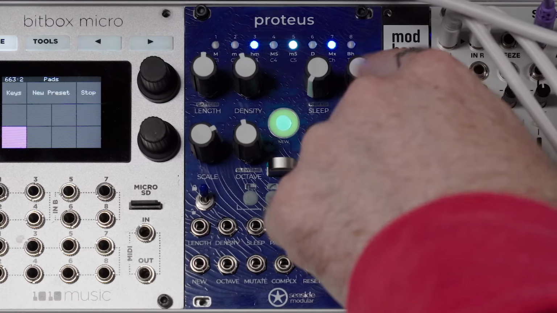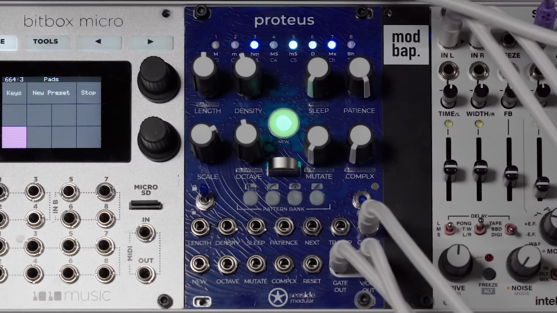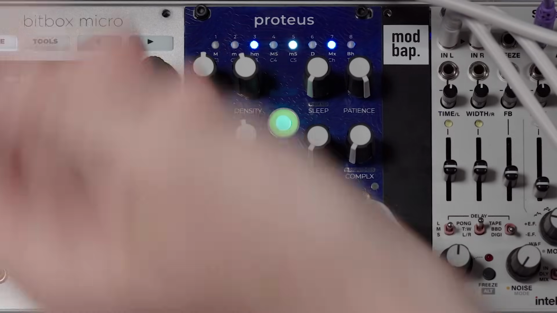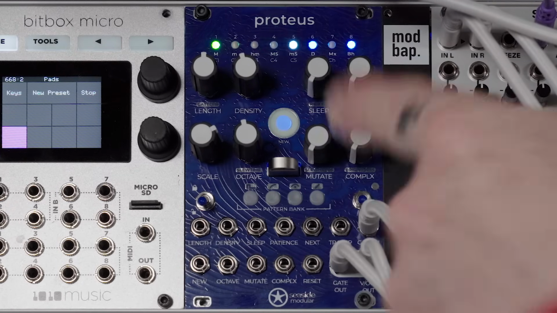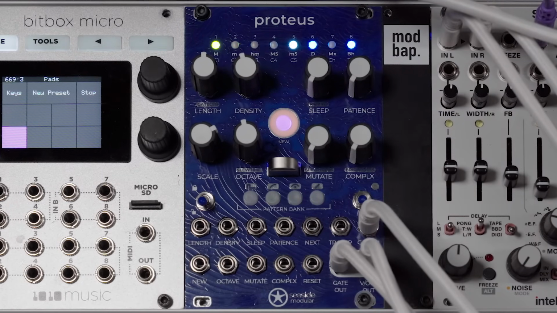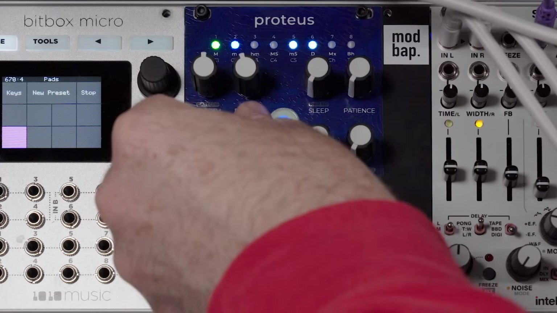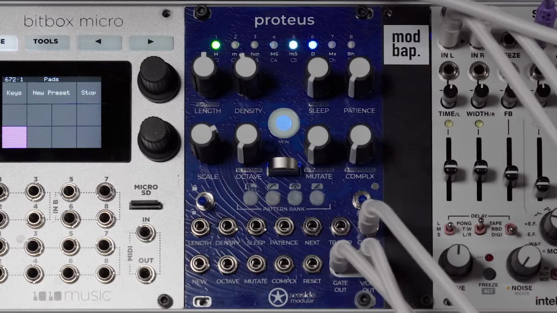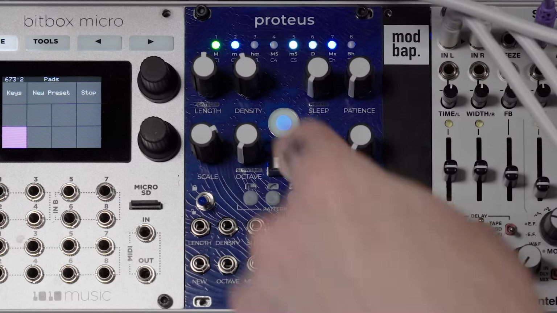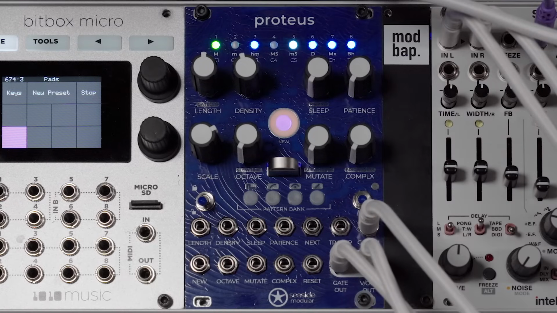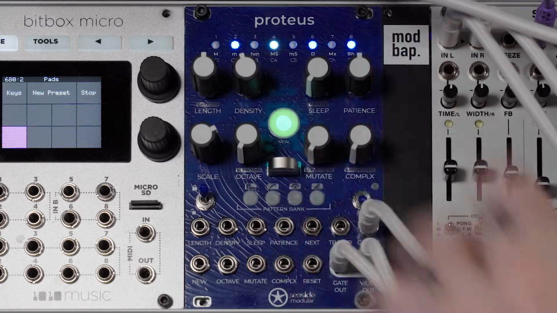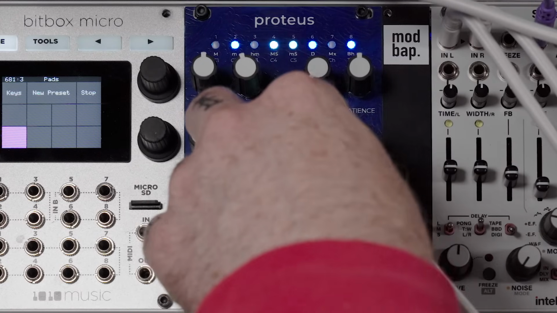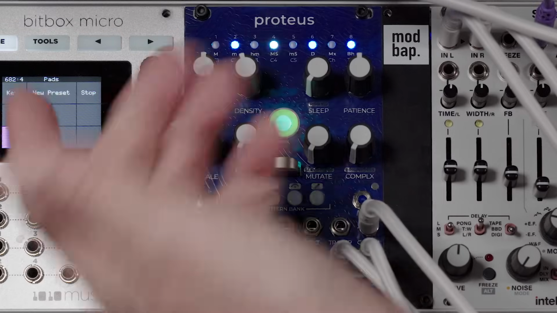Patience is how long it is before it creates a new sequence, because this will generate new sequences. So if I turn this off, turn patience down, see that little light that just blinked? And also here, now we got a new thing there. Now we are generating new sequences every single time this button flashes. And now it's frozen. So you can adjust how long it takes to do a new sequence, and then things like mutate will choose how much it changes.